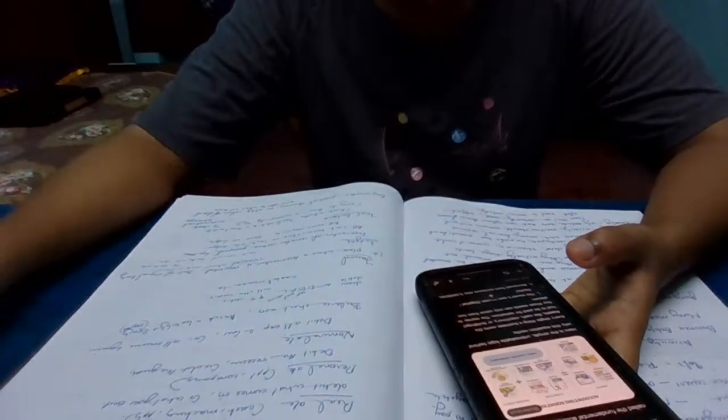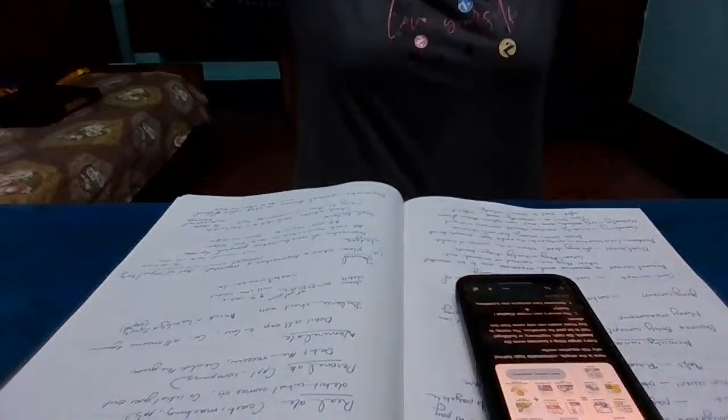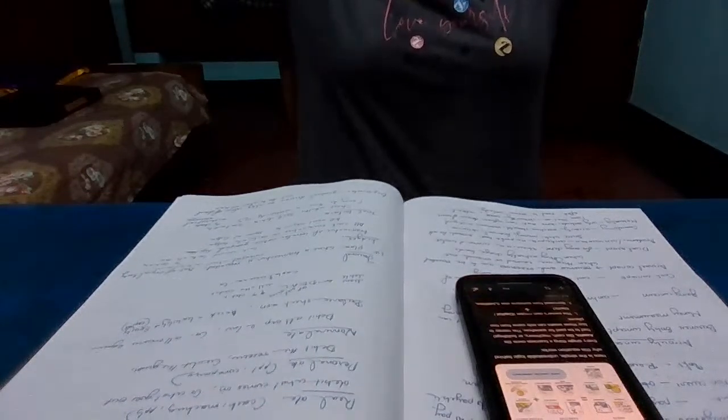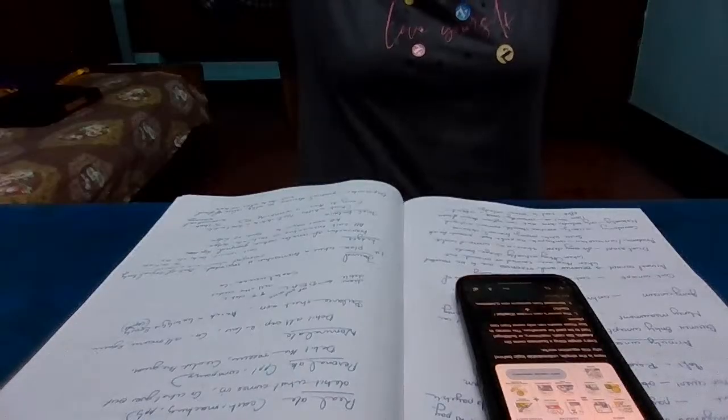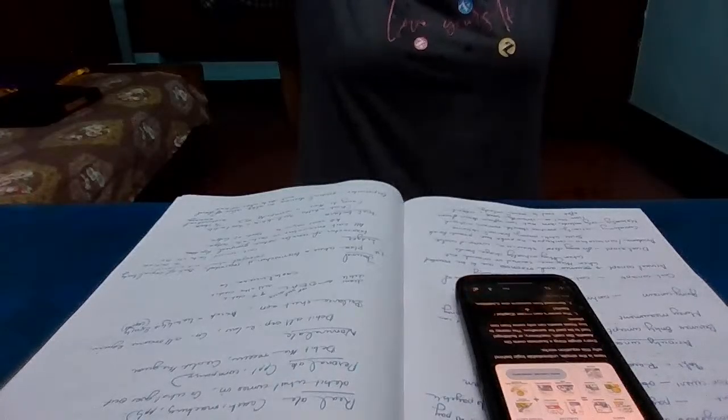Drawings, debts, expenses, assets, losses and all, we will debit if they increase, and all others we will credit.